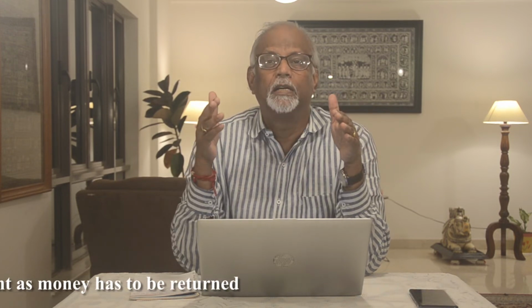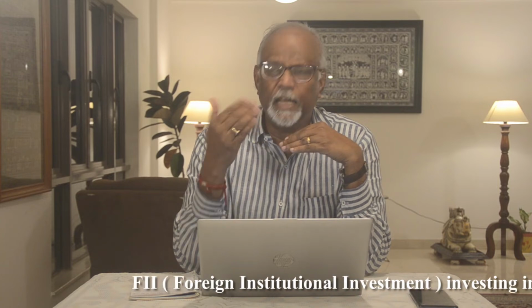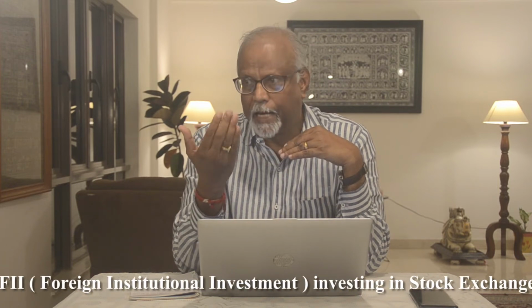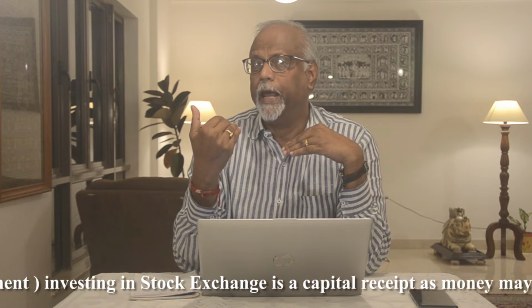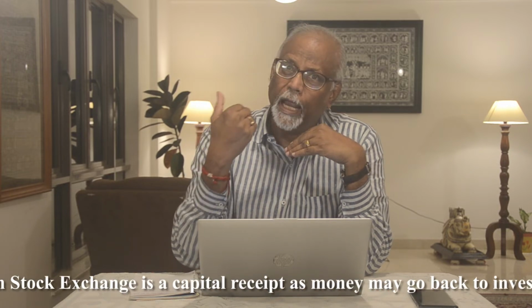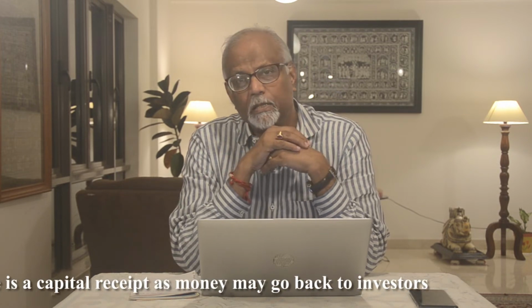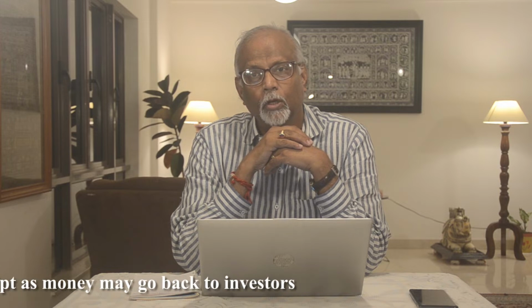Similarly, foreign investors, FII, are investing money in the stock exchange. This money, whenever it comes, is a capital receipt because this money may go back to the investors. So these are capital account transactions.